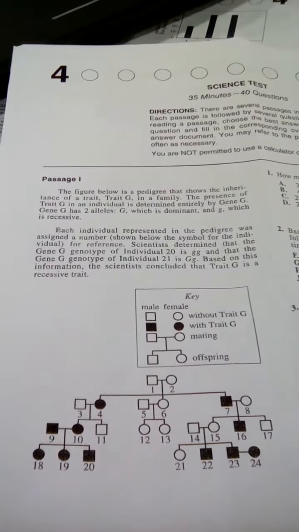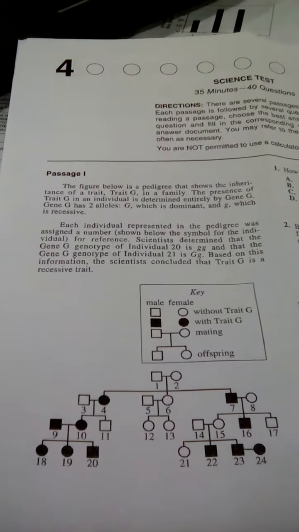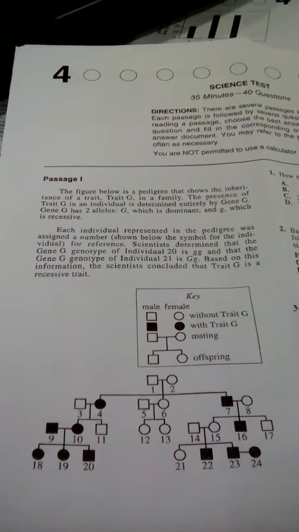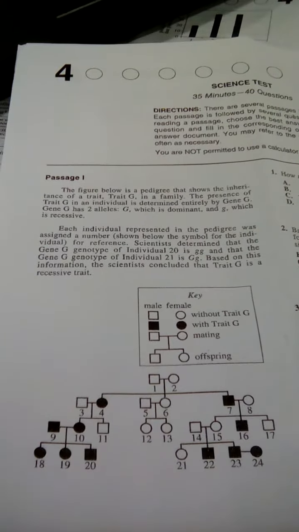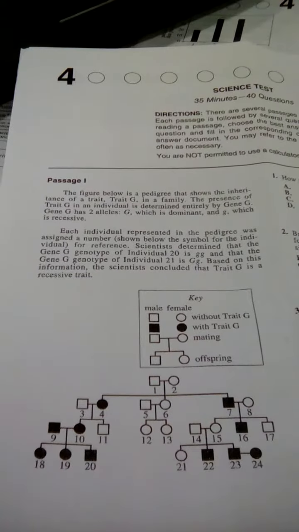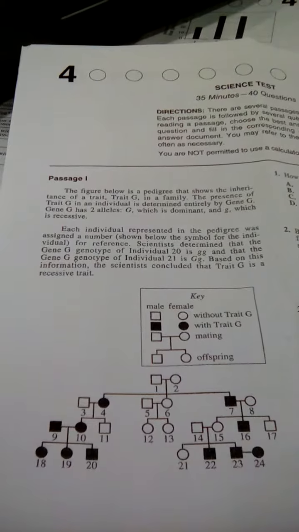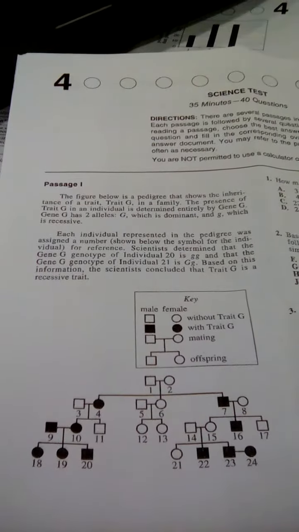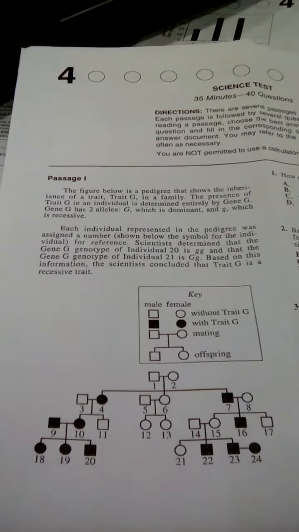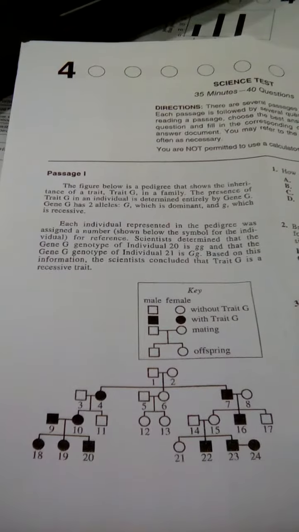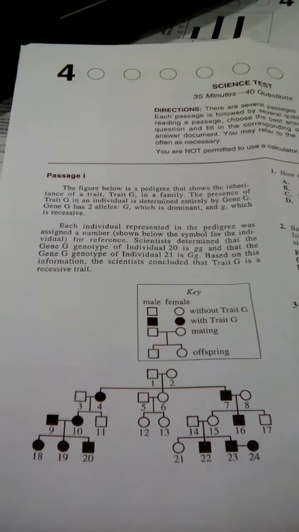Passage 1. The figure below is a pedigree that shows the inheritance of a trait G in a family. The presence of trait G in an individual is determined entirely by gene G. Gene G has 2 alleles, G, which is dominant, and little g, which is recessive. Each individual represented in the pedigree was assigned a number shown below the symbol for the individual.